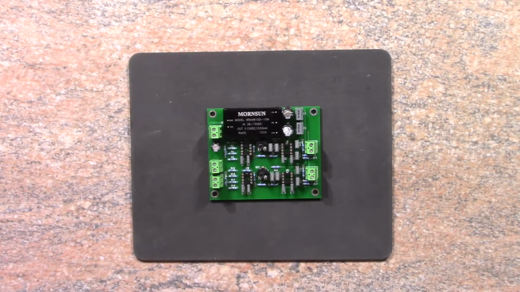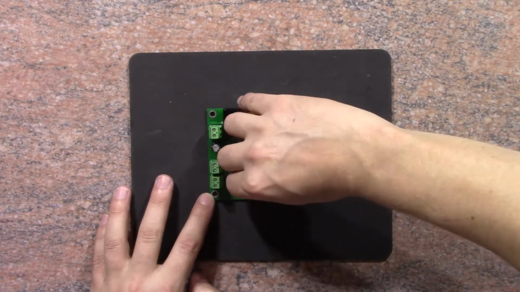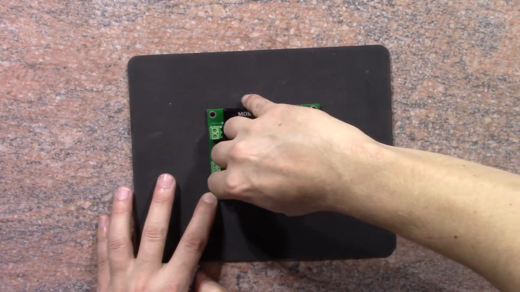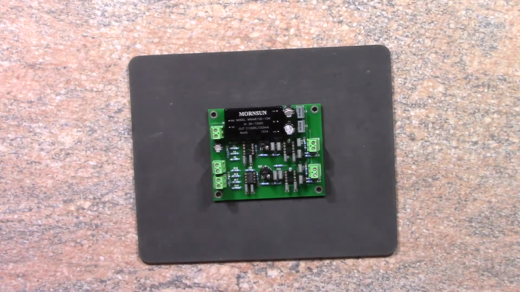The ICs are very similar. Simply line up the first row, slightly bend the legs of the IC, and then push the other side in as well. Make sure it's nice and secure.